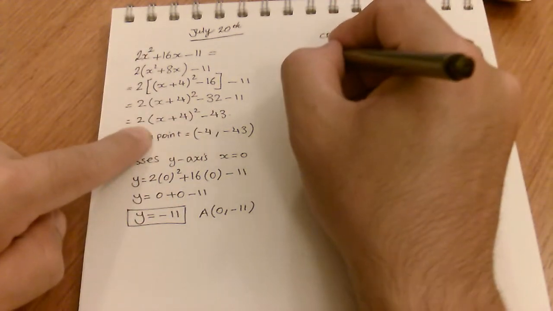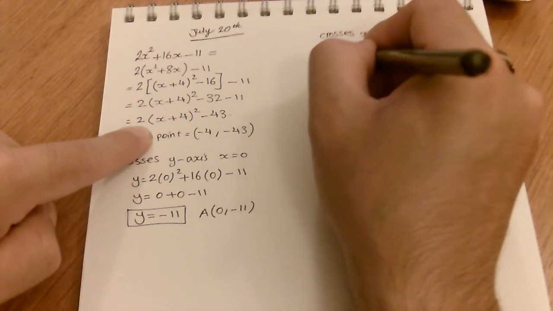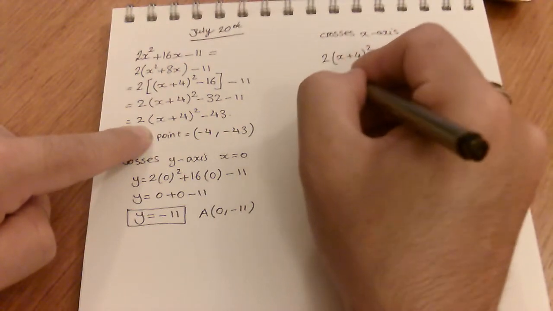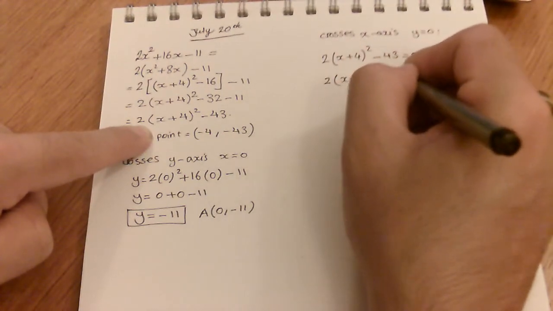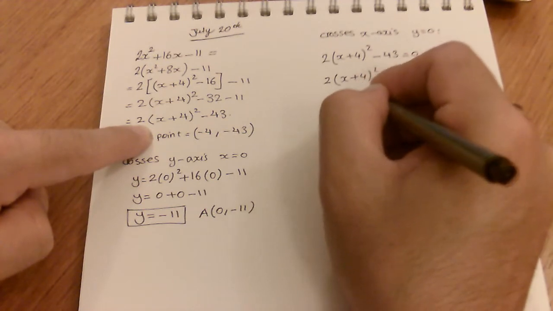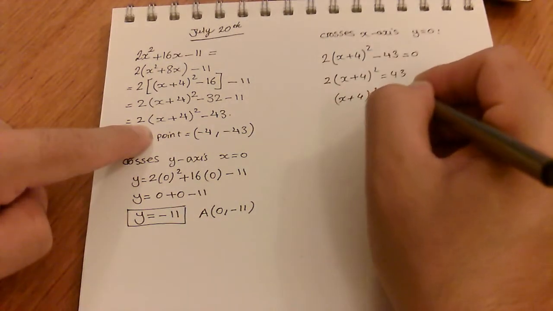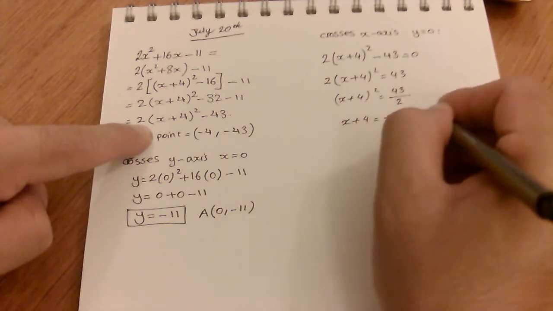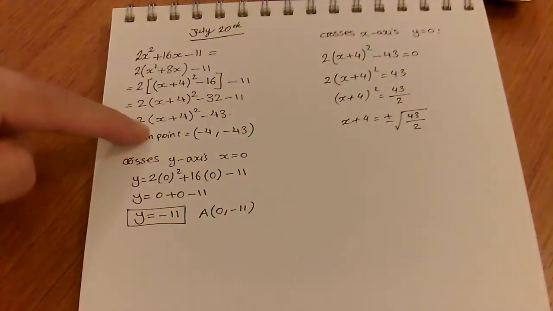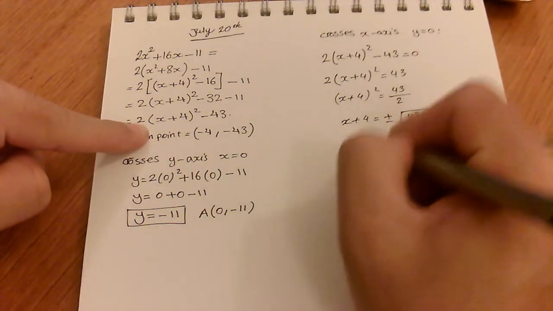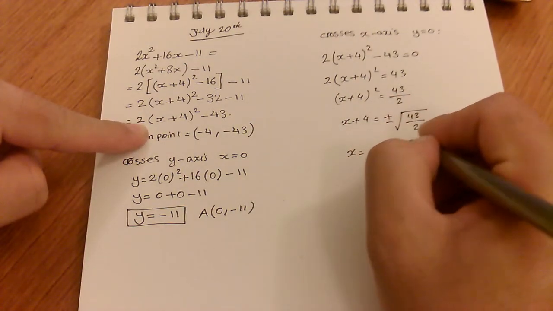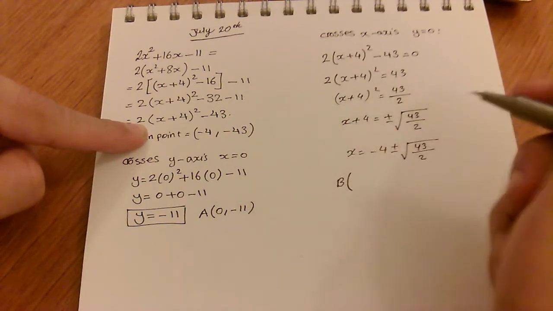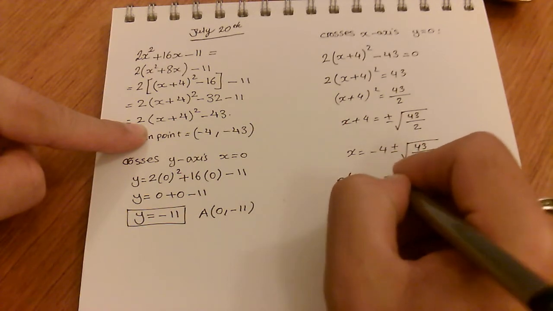Therefore, y is equal to 2 times 0 squared add 16 times by 0 minus 11. Therefore, y is equal to 0 plus 0 minus 11, and finally y equals to minus 11. So therefore, let's call this point A with coordinate of 0 and minus 11.